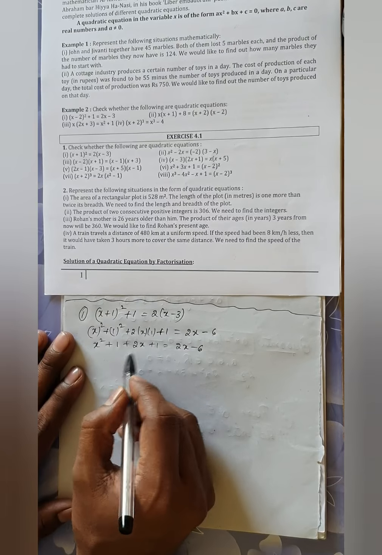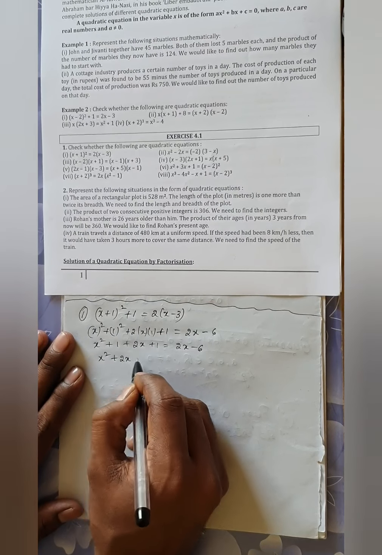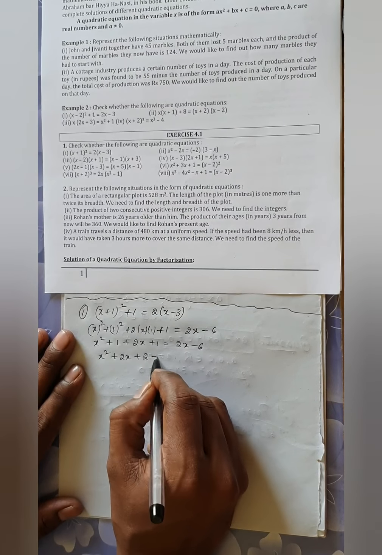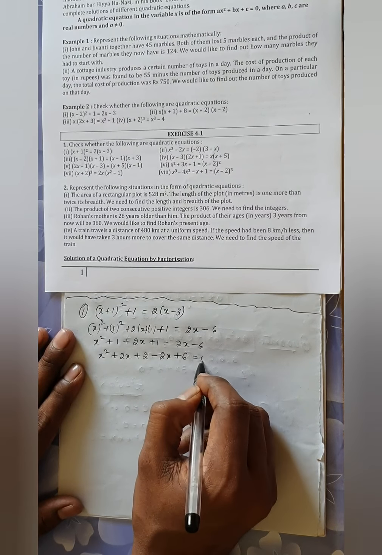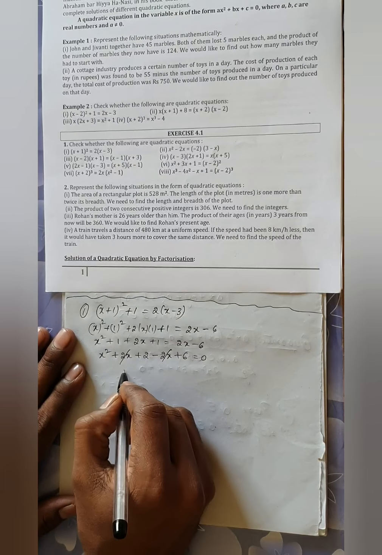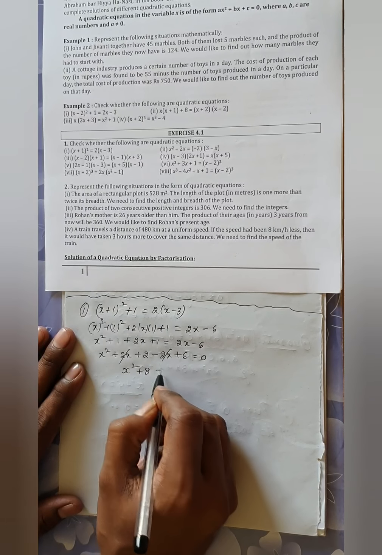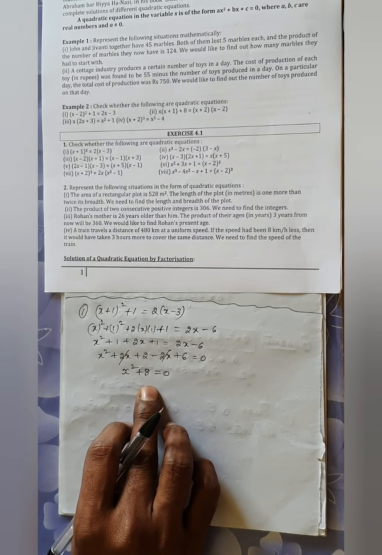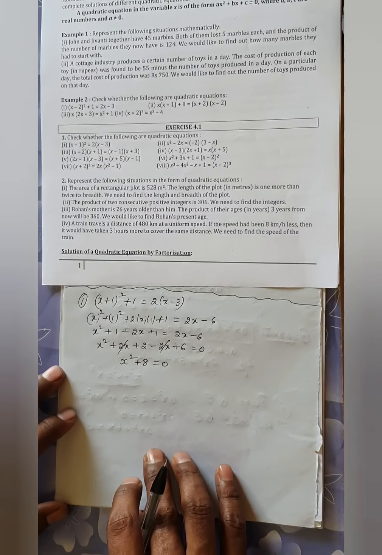So you can see here I have x square plus 2x, and 1 plus 1 is 2. If you bring the terms on the right hand side to the left hand side, I'll get minus 2x plus 6 is equal to 0. You can see here plus 2x and minus 2x cancel. I'll get x square plus 2 plus 6, so x square plus 8 is equal to 0. This is very clear, a quadratic equation, and specifically a pure quadratic equation.